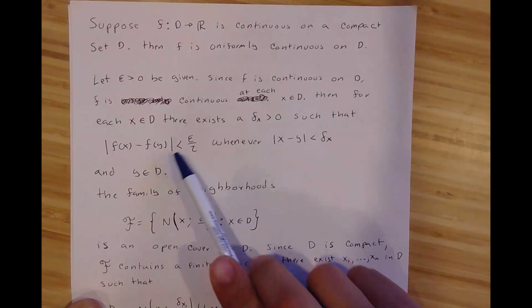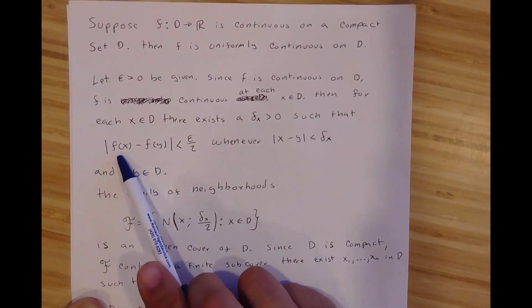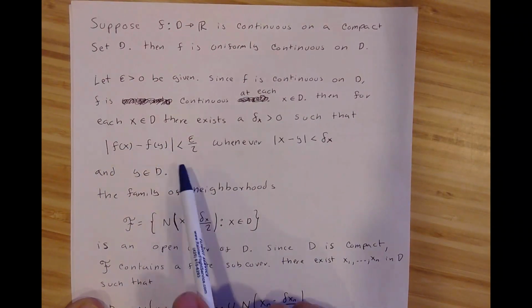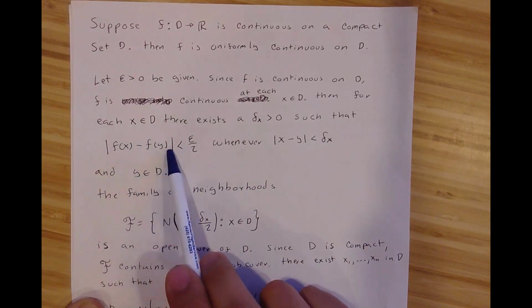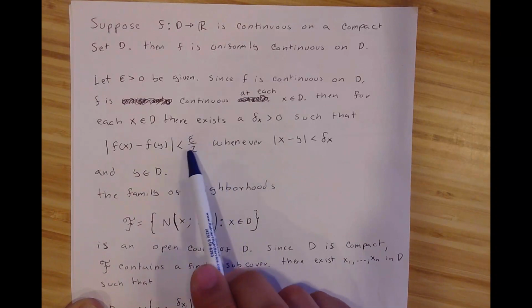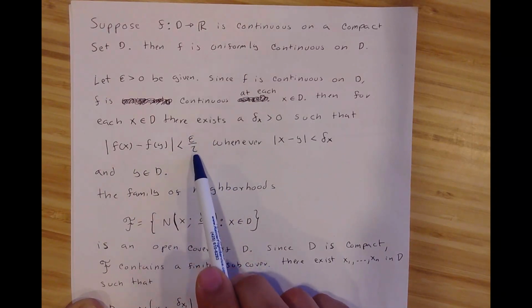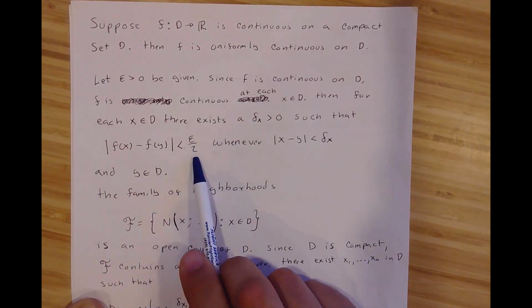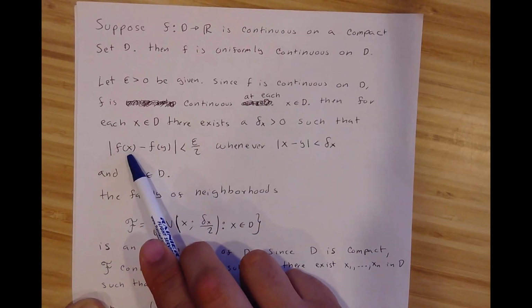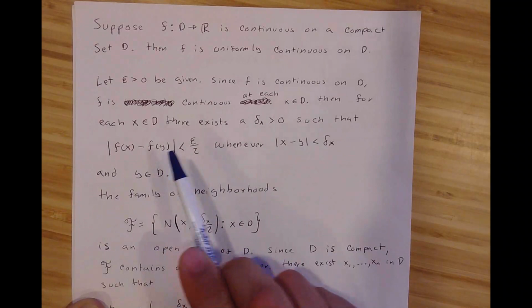Such that for every x and y, whenever the distance between them is less than delta x, the difference of the evaluation of the function is less than epsilon over 2. Why over 2? Because we will have a neighborhood for x and a neighborhood for y, and we will use it later.